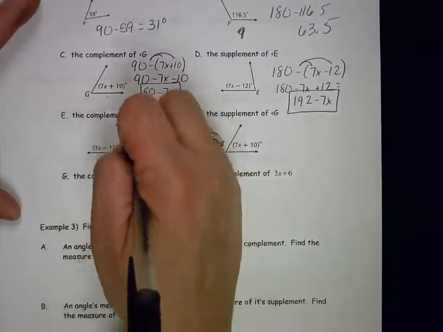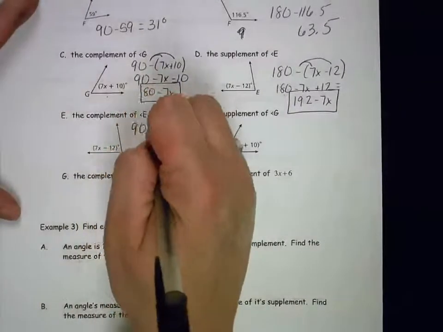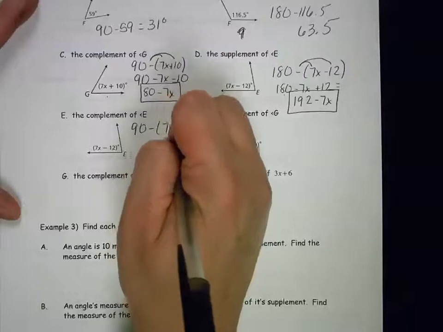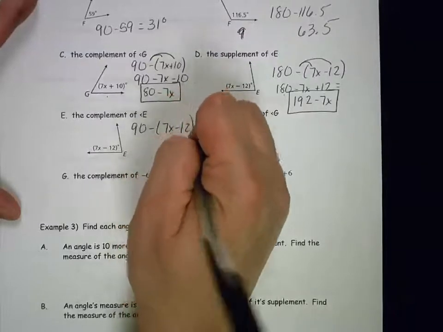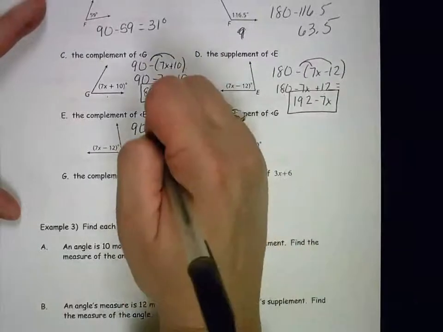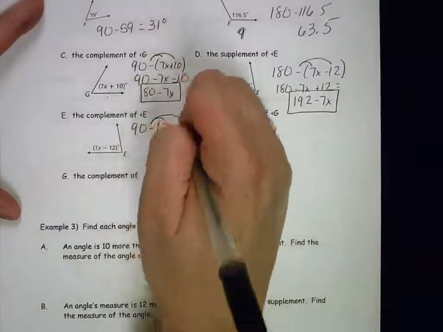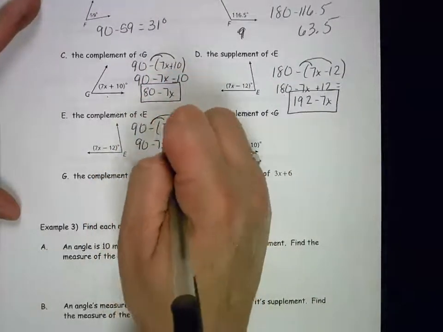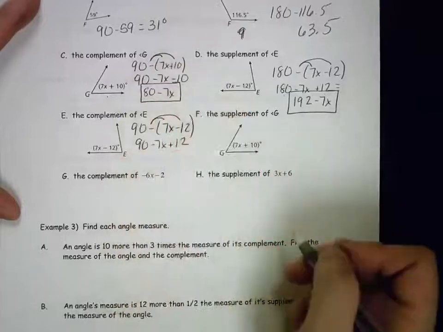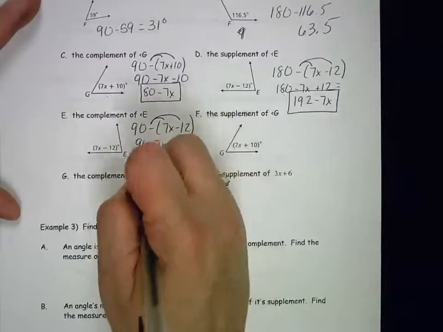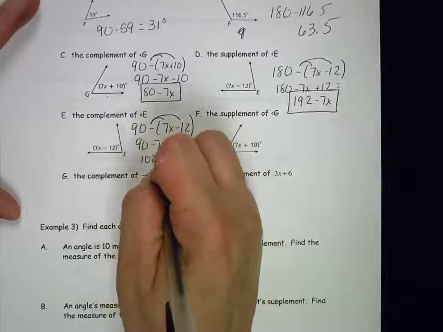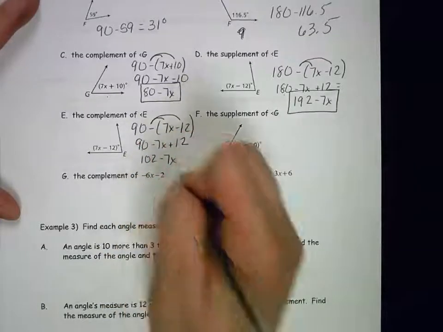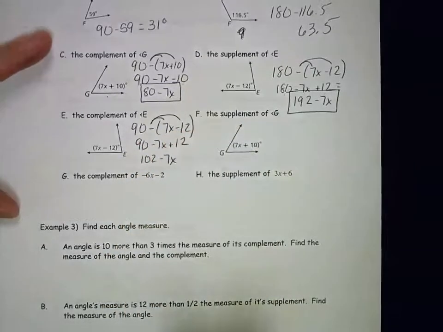Letter E, the complement of E, you will have 90 minus (7x minus 12). Distributing here, that becomes 90 minus 7x plus 12. 90 plus 12 is 102 minus 7x.